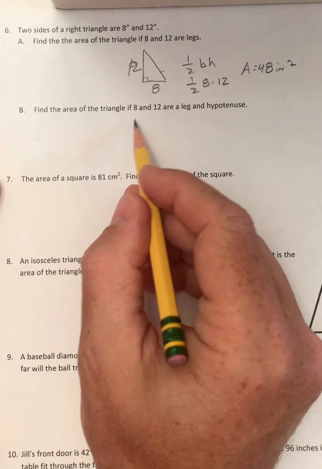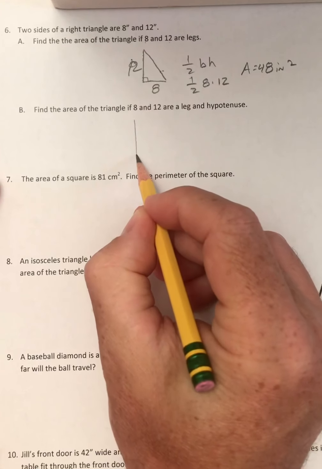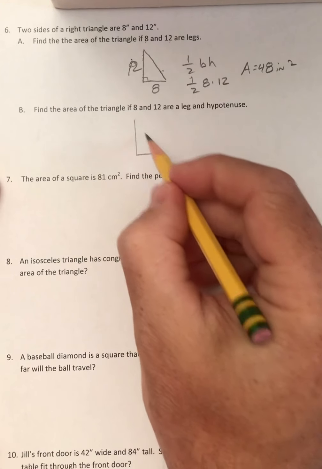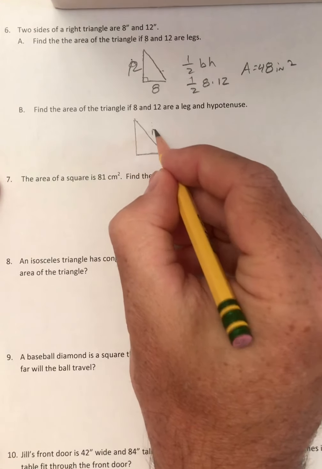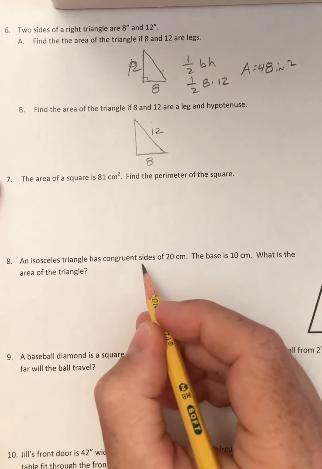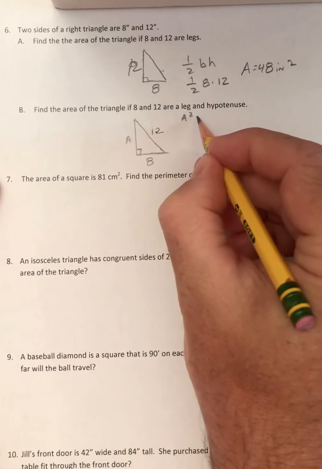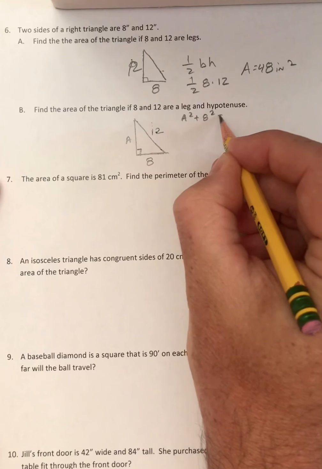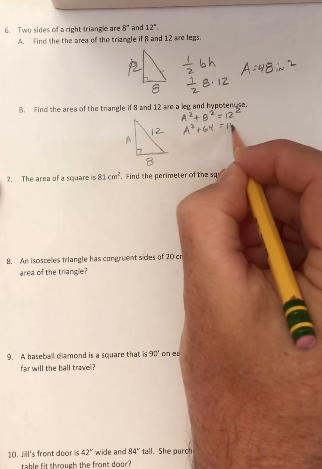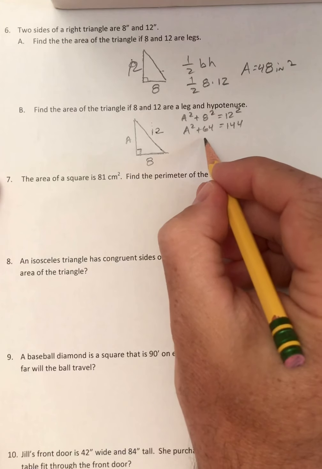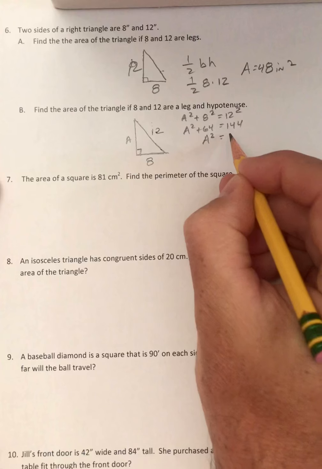All right, find the area of the triangle if 8 and 12 are leg and the hypotenuse. Well, that's slightly different. I know that 12 has to be the hypotenuse, given that 8 is a leg, because the hypotenuse has to be longer than the legs. So I'm going to go 12 and 8. Here I have to use the Pythagorean theorem. So a squared, let's call this a, plus 8 squared equals 12 squared. That's a squared plus 64 equals 144. Subtract 64 from each side, and I'm shortening this up a little bit because I'm assuming you have these steps right. This is a squared equals 80.